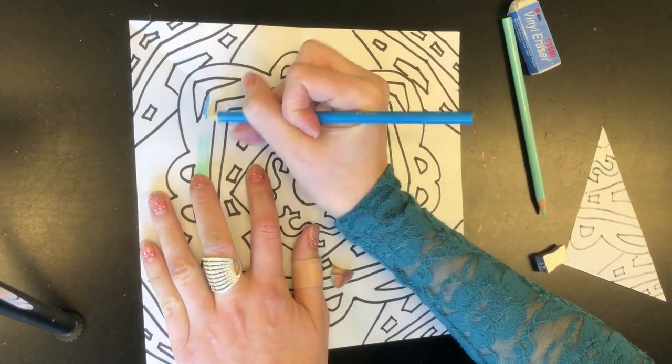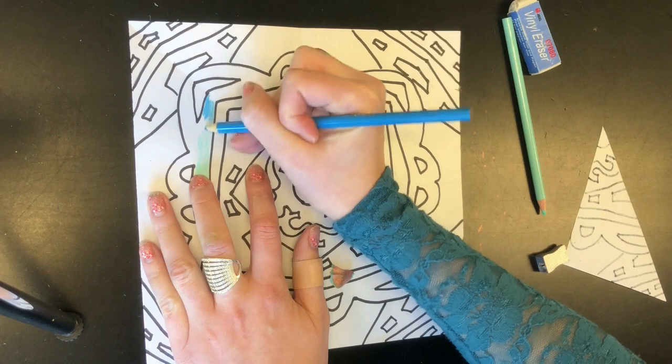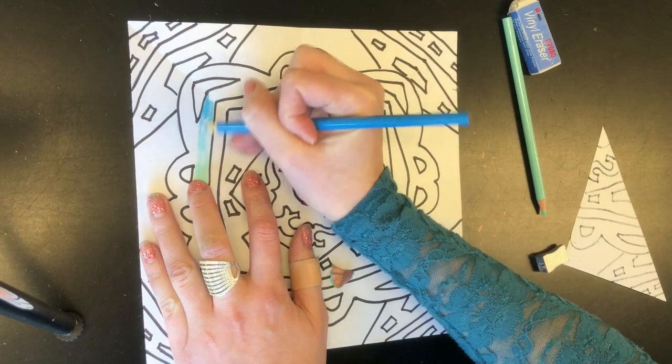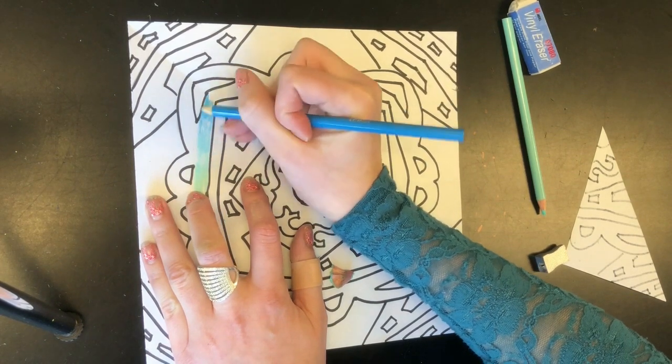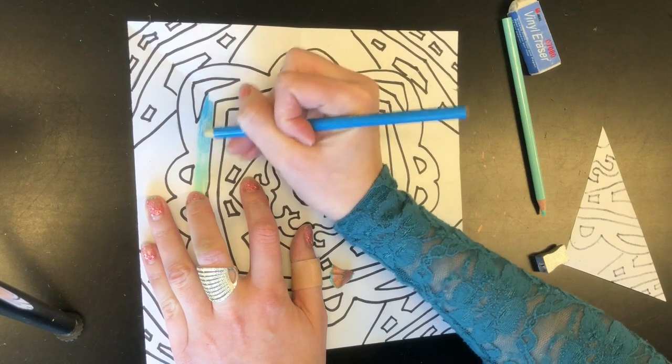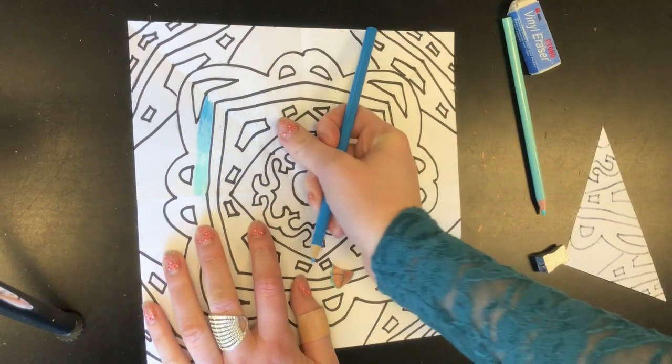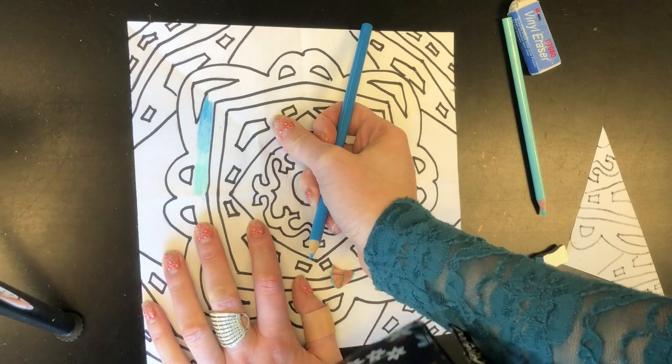You're going to go to the other side and do the same, so pressing harder, and then as they start to meet, you're just going to go really lightly. So I want to see that you're blending in at least one area on here. I'm going to go ahead and color this whole thing in now.